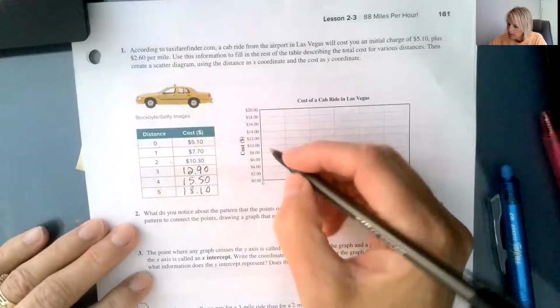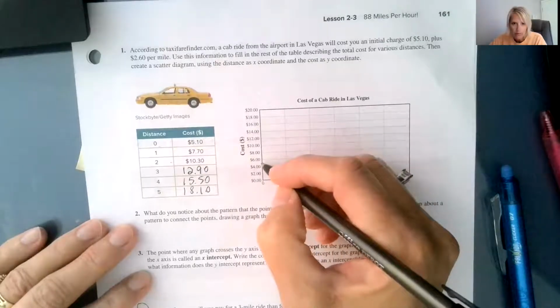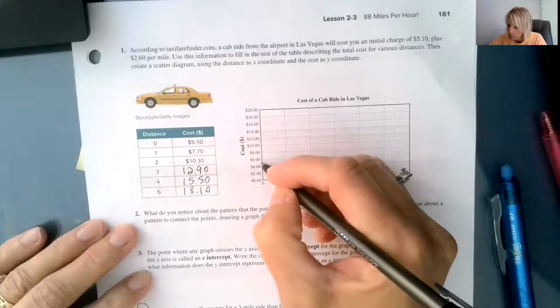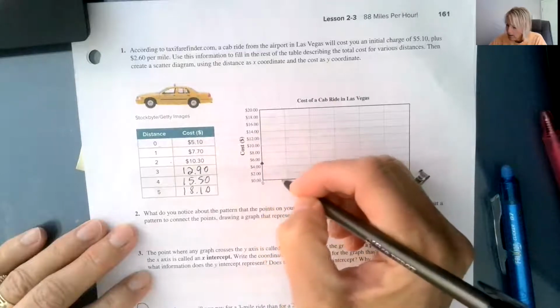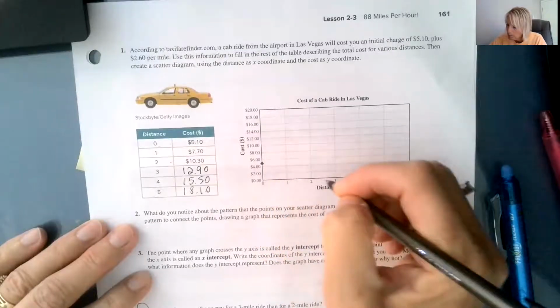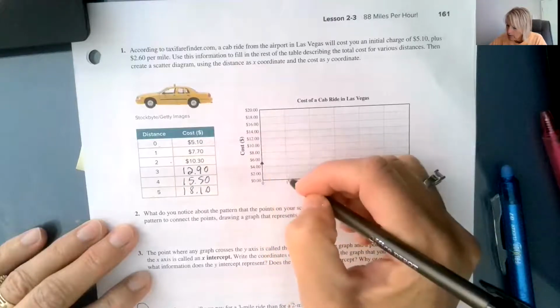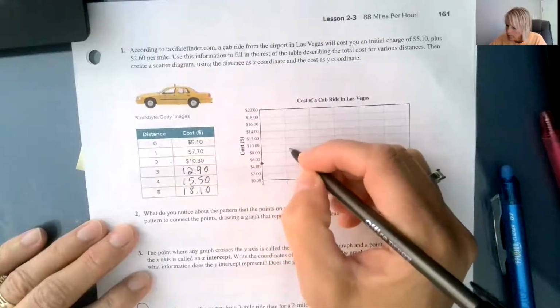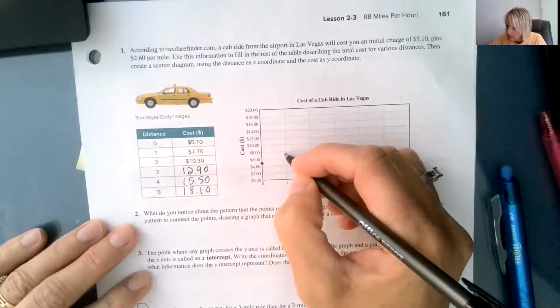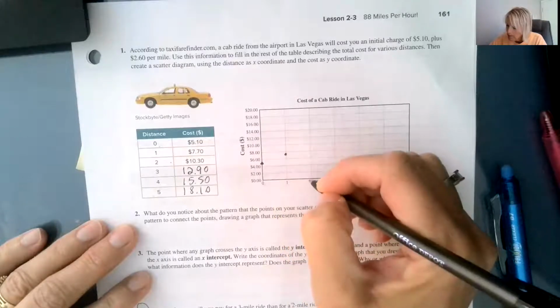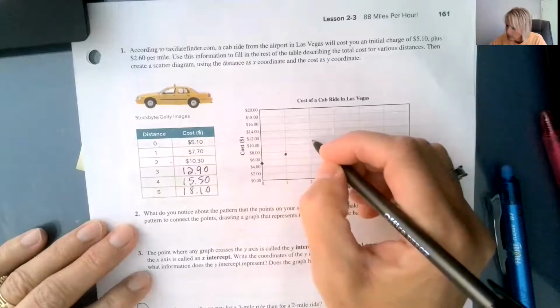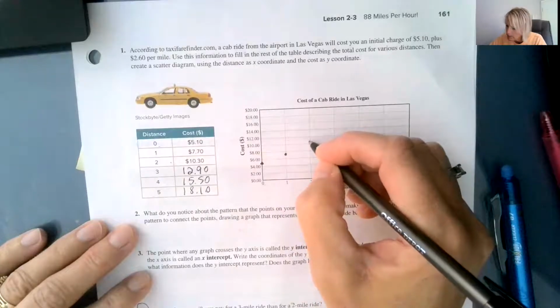So at $0, we were just above 5, which is just about halfway between 4 and 6. At 0 miles, just starting out, we were at 5.10. At 1 mile, it's going to cost us almost $8. And then at 2 miles, just over $10.